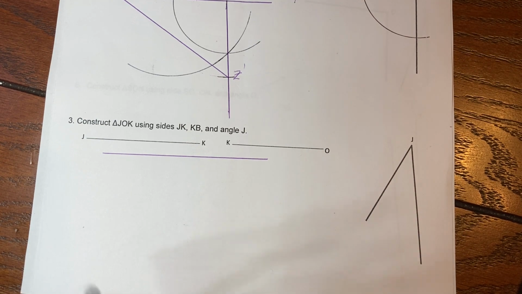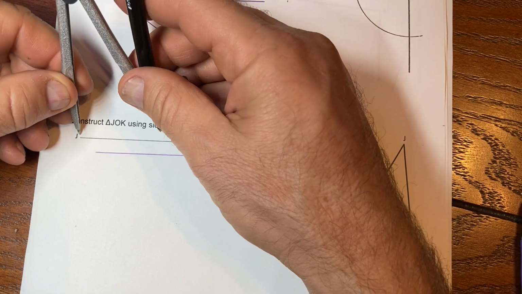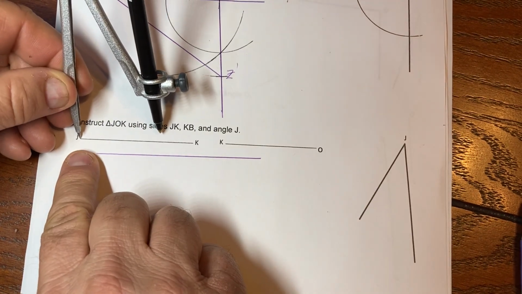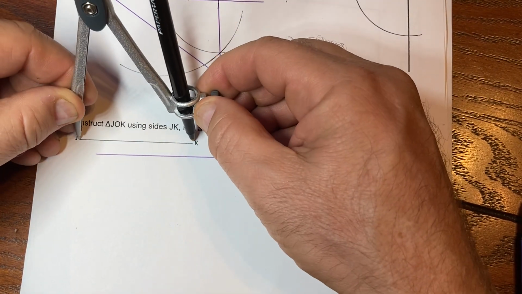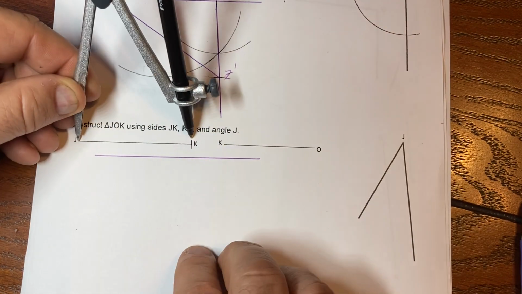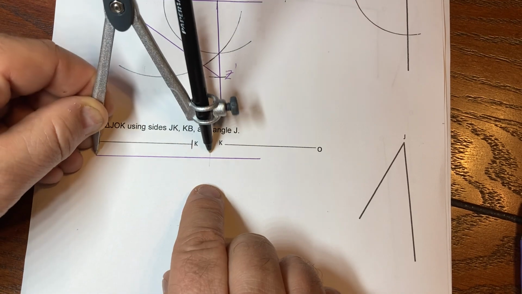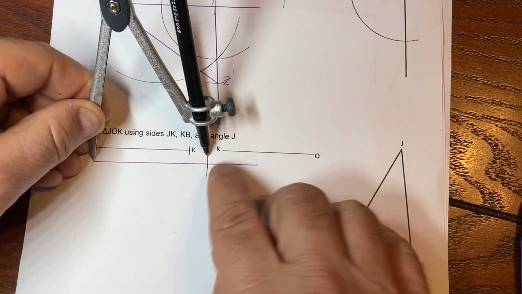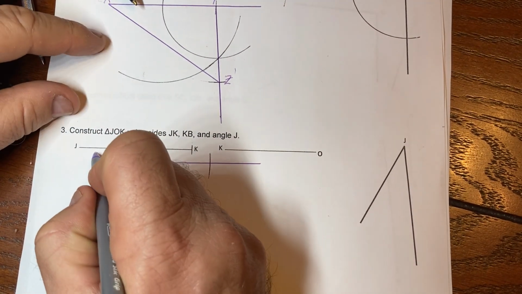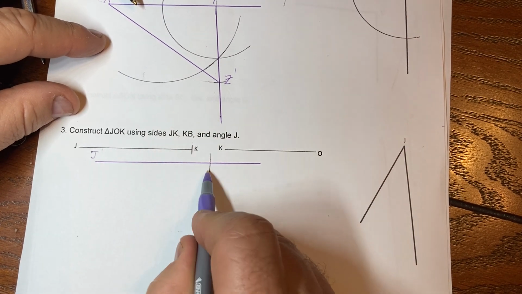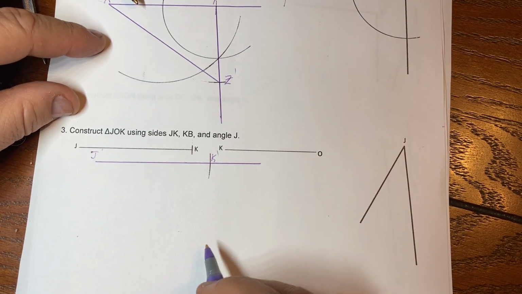Okay, so let's do JK, putting in right there at J. There's my J prime, K right there, K prime.